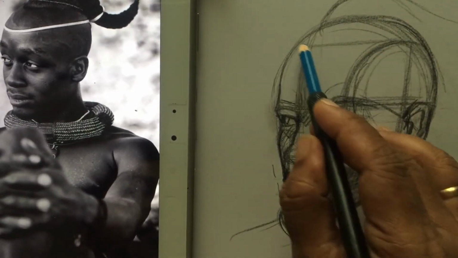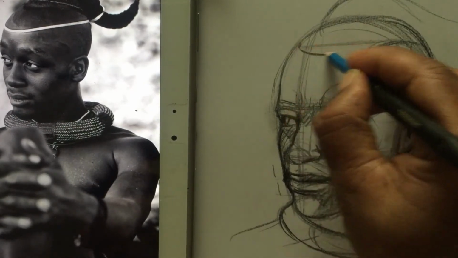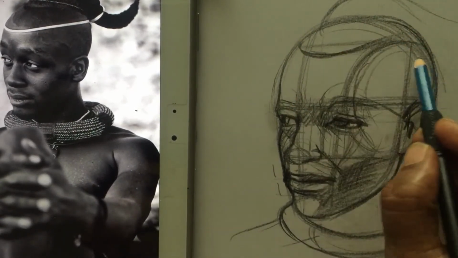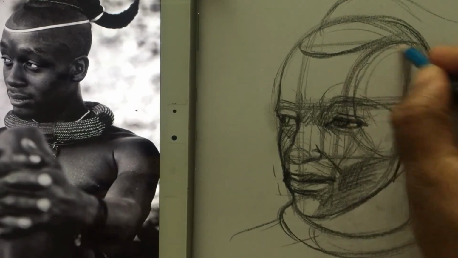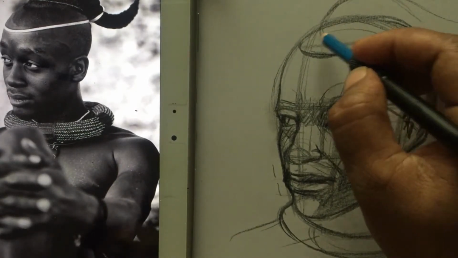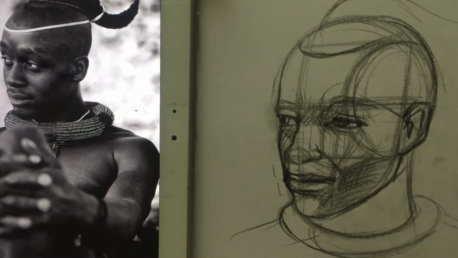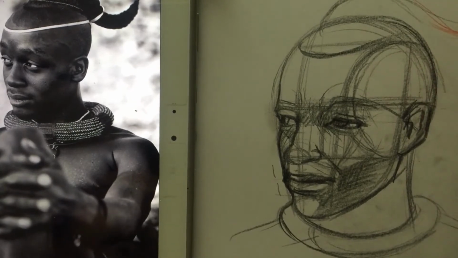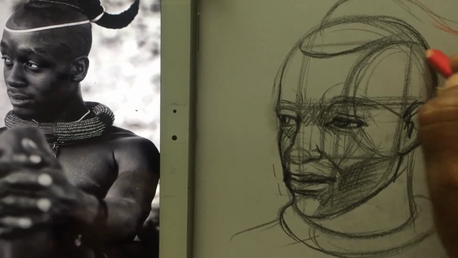Now this line is for the ear part. If you make this circle, this is the ear part. So I make it over here. This is the hair part.